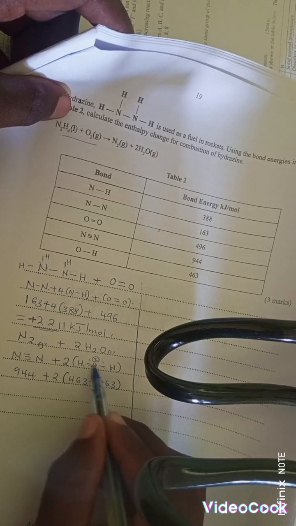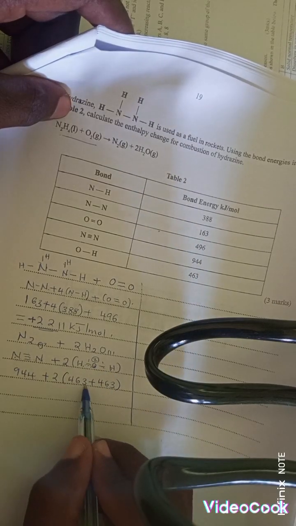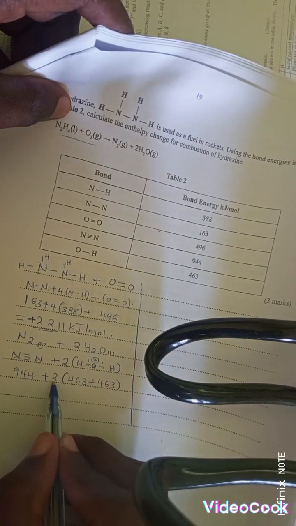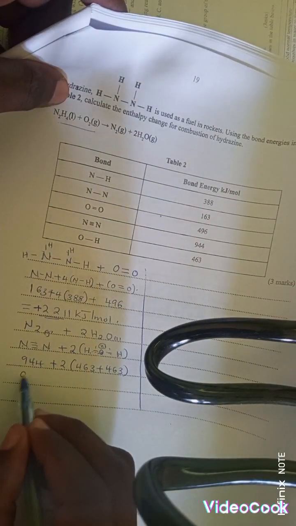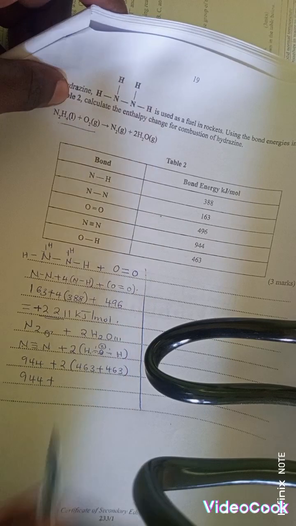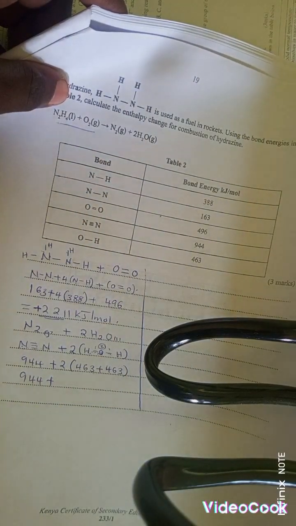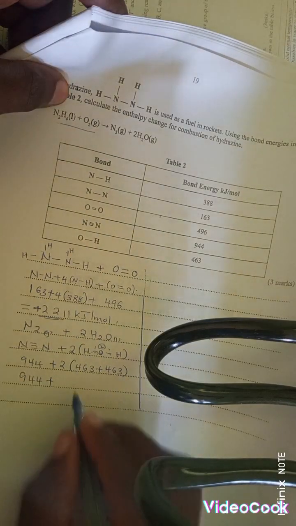There are 2, and then we multiply by 2 because we had 2 moles of water molecules.